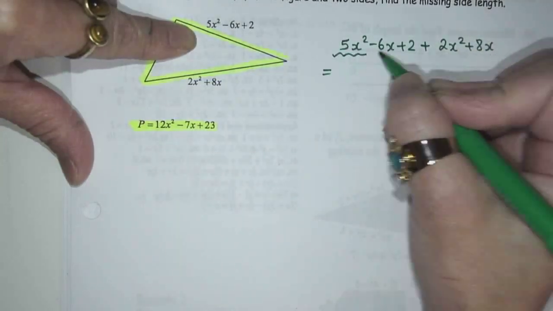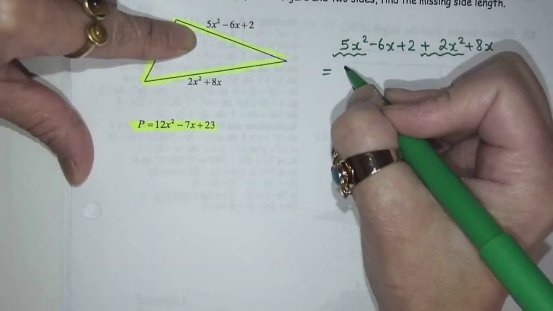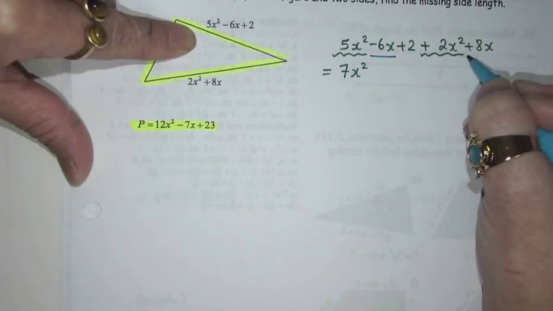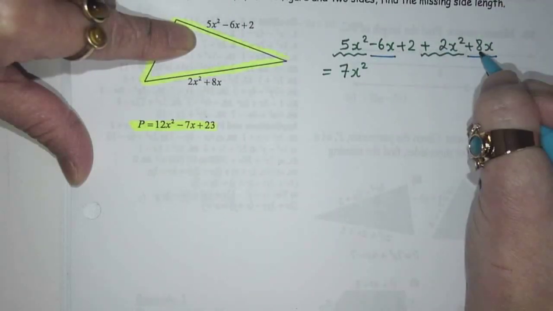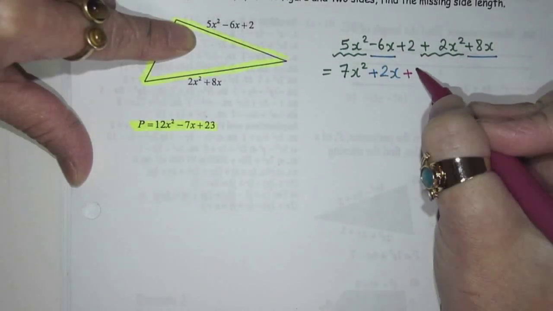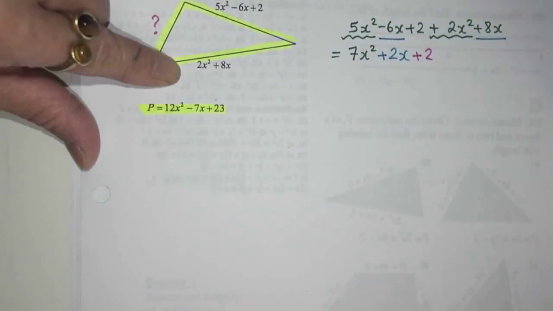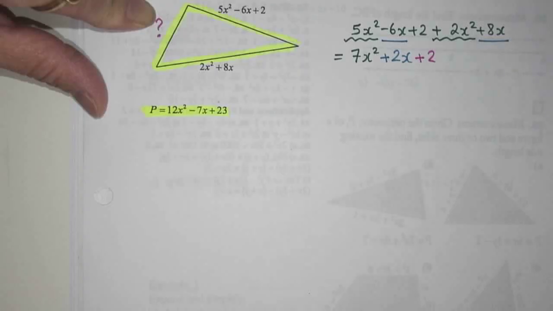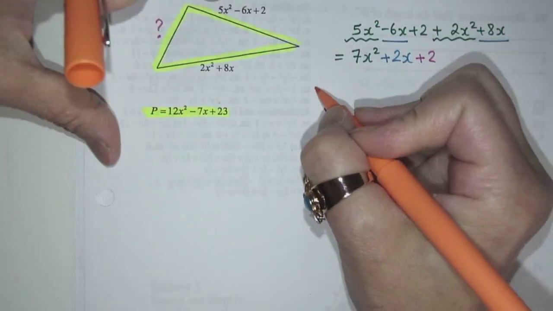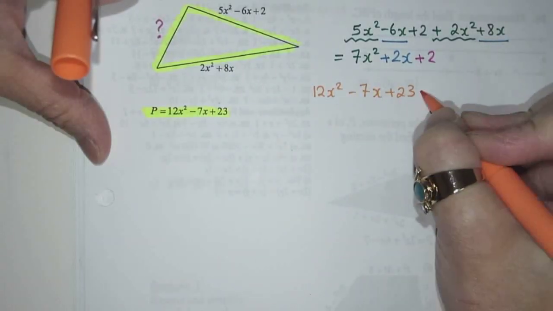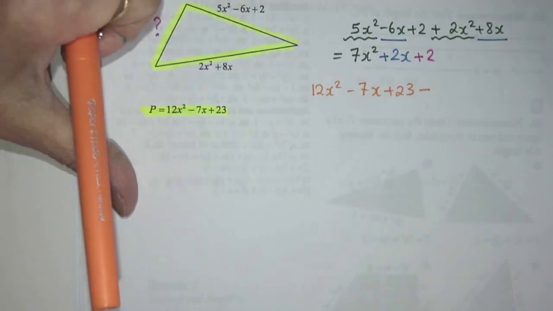So this will be 5x squared plus 2x squared. Always a sign in front gets me 7x squared. Then I'm going to go minus 6x plus 8x. So minus 6 plus 8 will be positive 2x. And then this guy here, plus 2 is just the plus 2. Then I would say that the perimeter, I would do this and I would say missing side. So this missing side is going to be this perimeter here, 12x squared minus 7x plus 23, minus this answer from above.